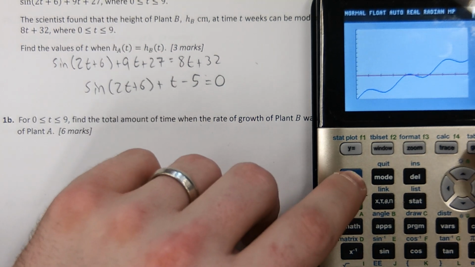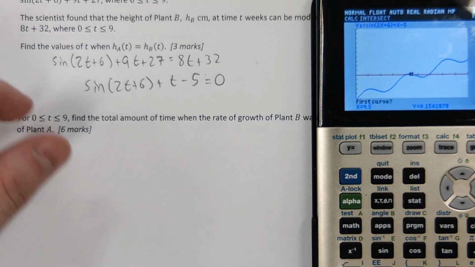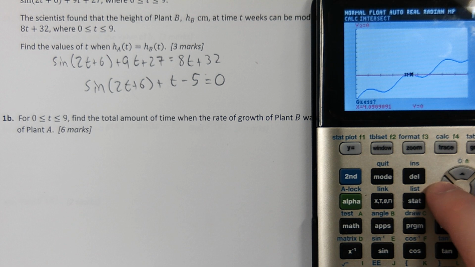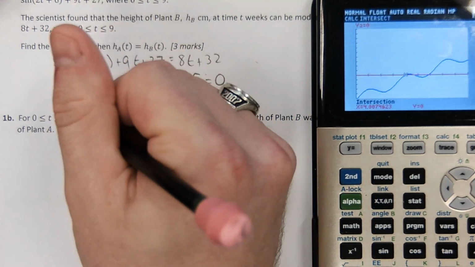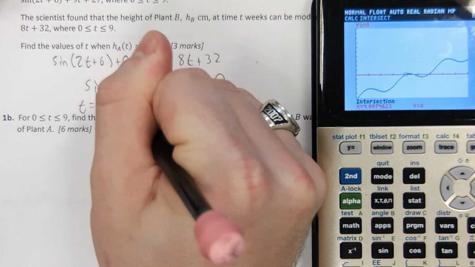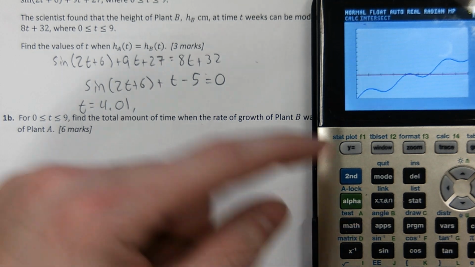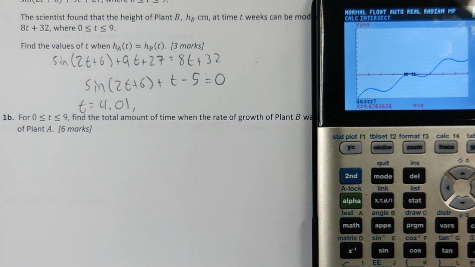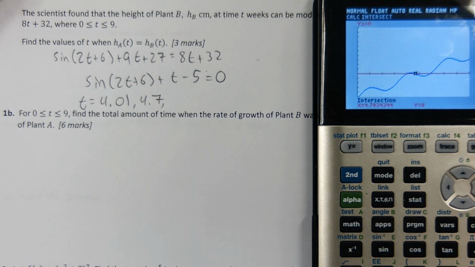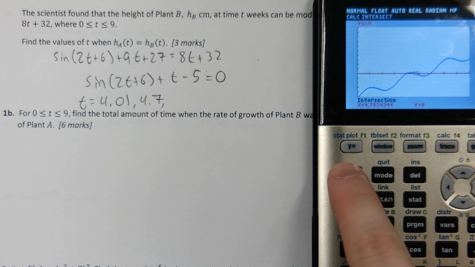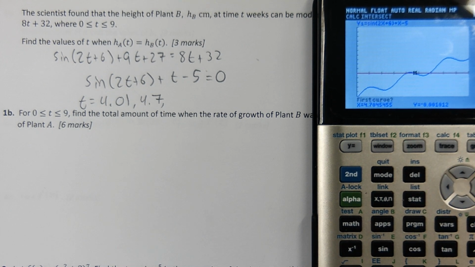Okay, so second trace intersect is number 5. Yes, yes, and then there is your first answer at 4.01. Second trace 5. Yes, yes, scroll to the right, get the next one at 4.7. And then the last one, darn near close to 5 there, or 6, or whatever that is. Second trace, 5, yes, yes, scroll. And then hit enter one last time to get 5.88. There you go.